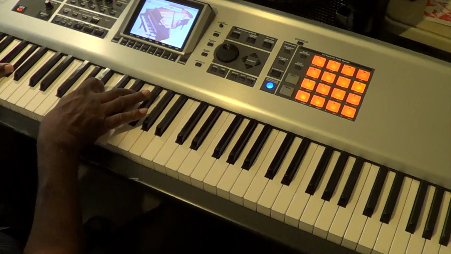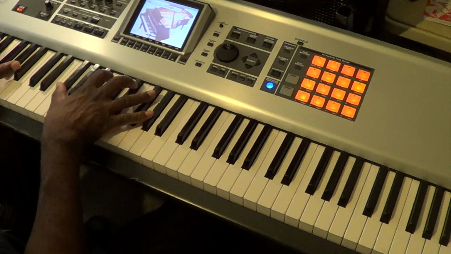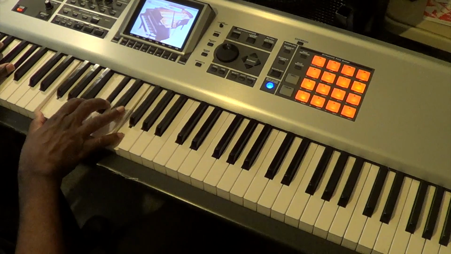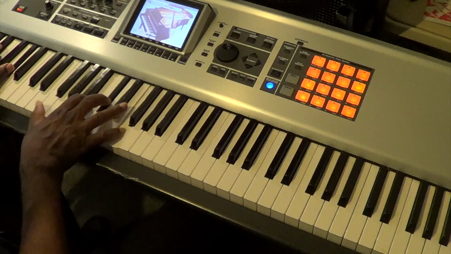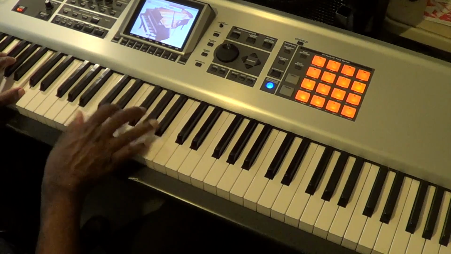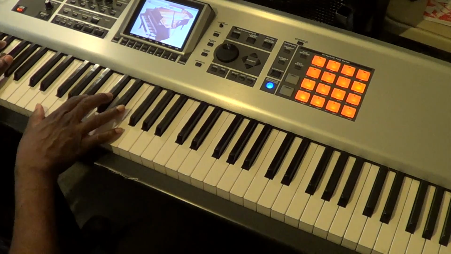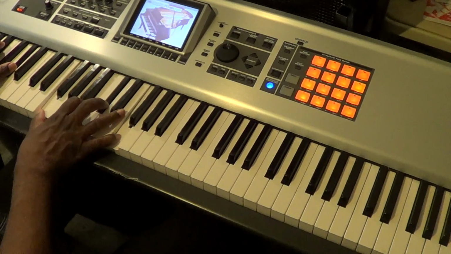Back to E. 3, A flat, D flat with its flat 7. Work my way up, inverted. That was, I think y'all said, wait a minute, hold on, go back. Okay, I heard you.